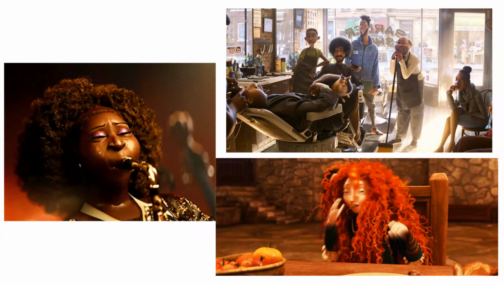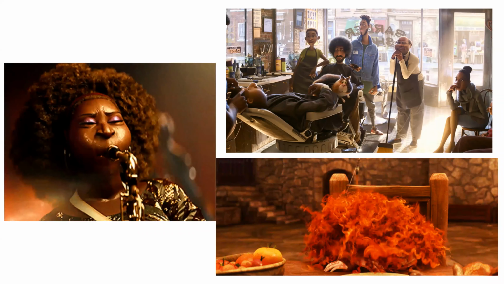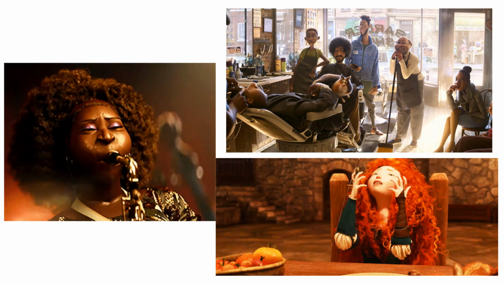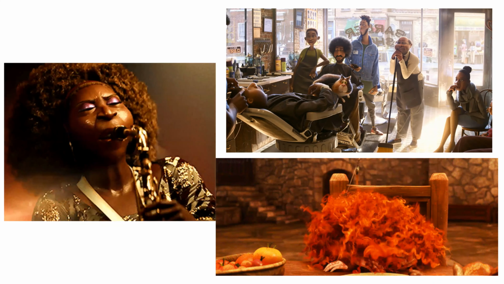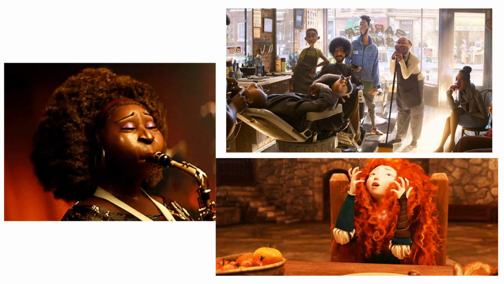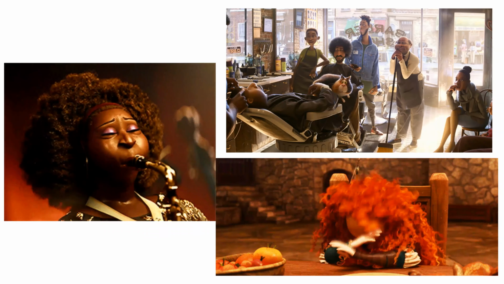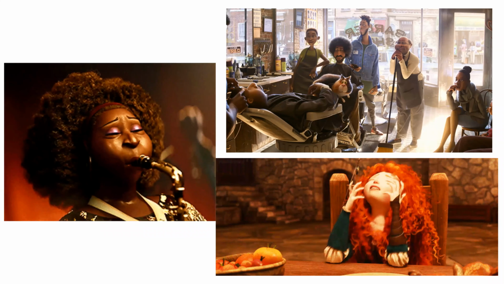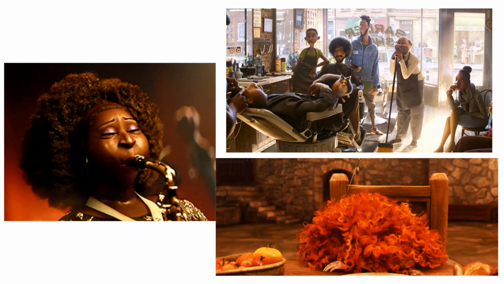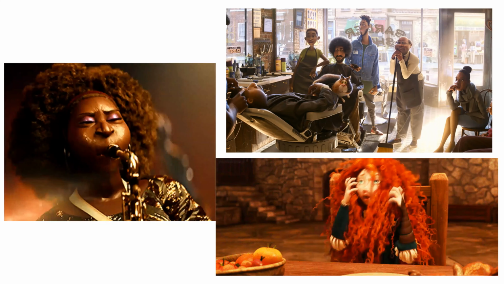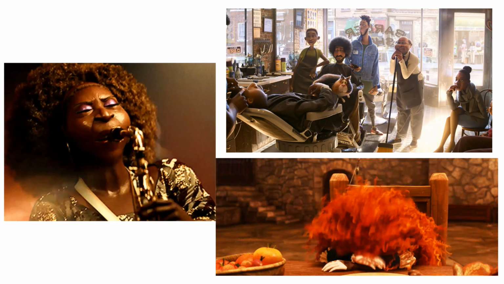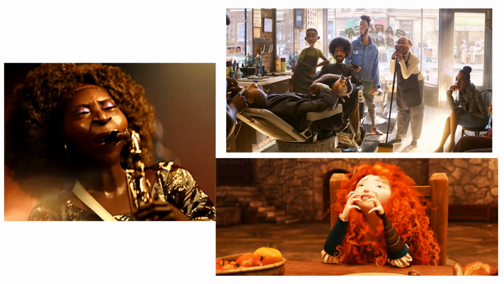Merida on the bottom right was one of the first major characters in 3D animation with curly hair. She's from the movie Brave, which came out in 2013. Part of the reason it took so long for this to happen is that it's challenging to mathematically model curly hair. If you look at the movement of her hair, it's not the most realistic. But notice the difference between Merida and the characters from Soul, which came out roughly 7 years later. And you can see that we've made a lot of progress.